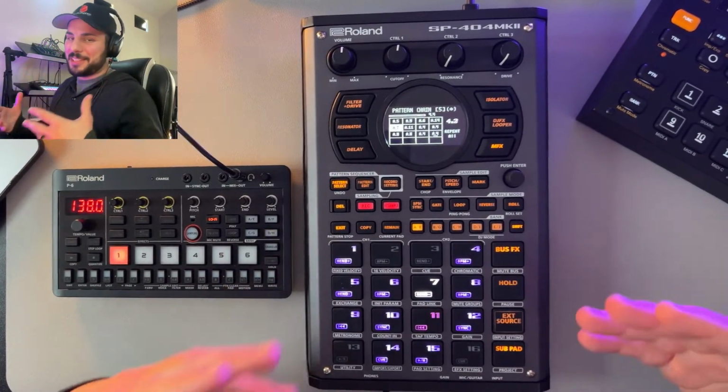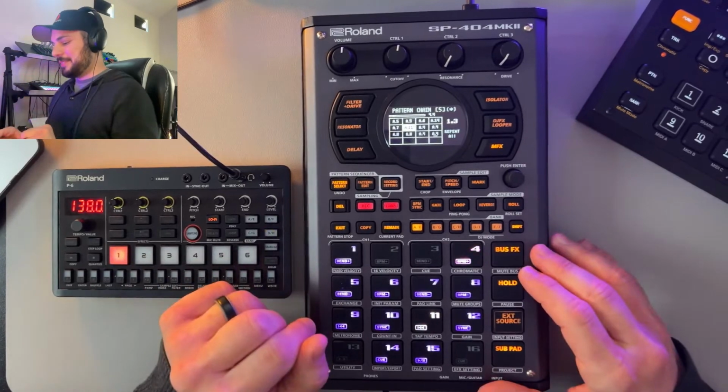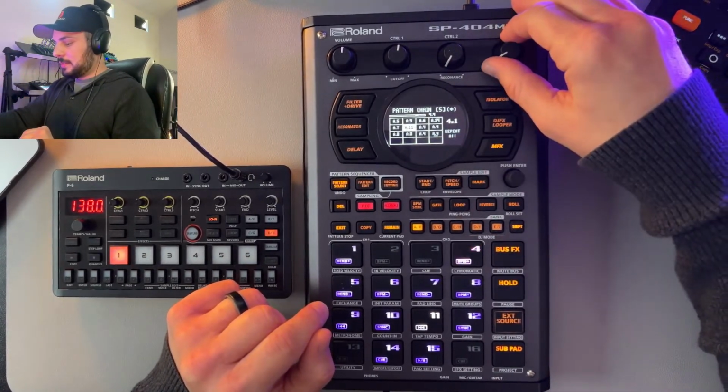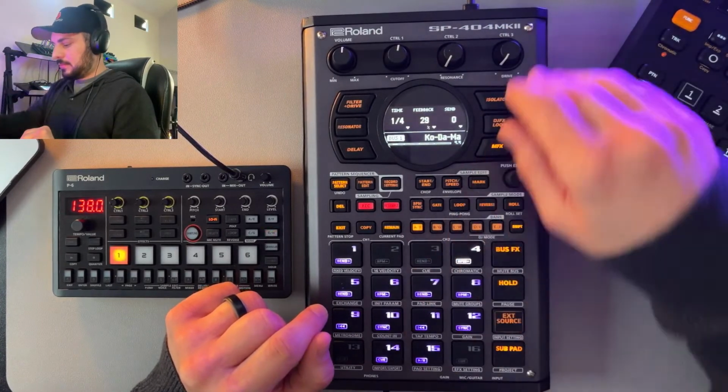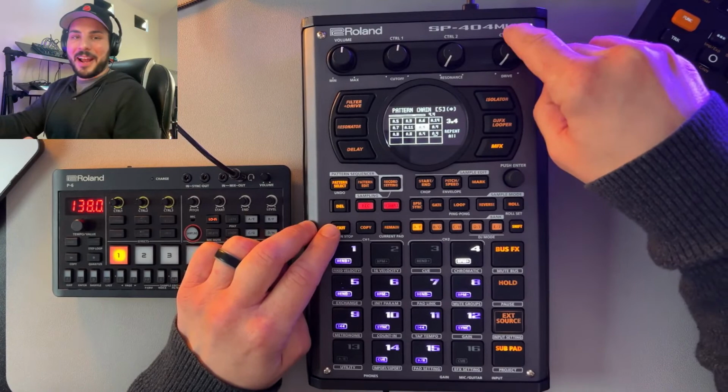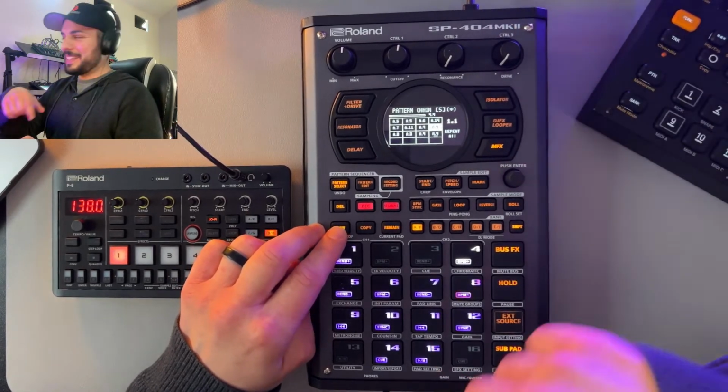Listen to that compression, just making it sound massive. Okay, this is going to be that transition into the chorus. That sounds good. That snare has so much reverb thanks to that compression.